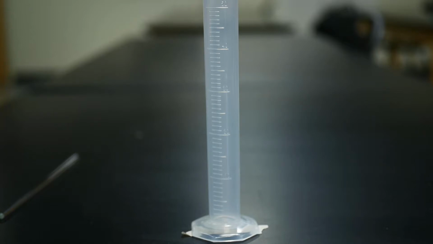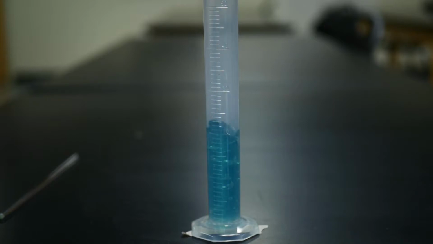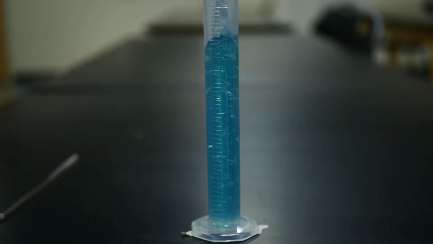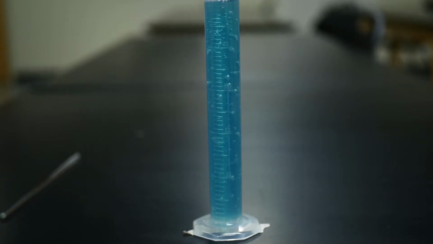The next part here is we are going to add the shampoo into the graduated cylinder so that it is up to the 50 milliliter mark. There's going to be quite a bit of shampoo here, but in the name of science, this is oddly satisfying. Here we go. Right up to the 50. It's probably about as good as we were going to get it. It's a little bit above the 50, but I think it should do. Let's move on to the next step.